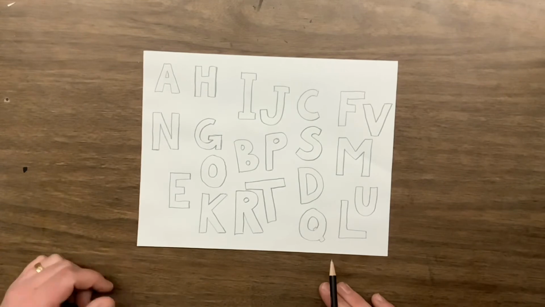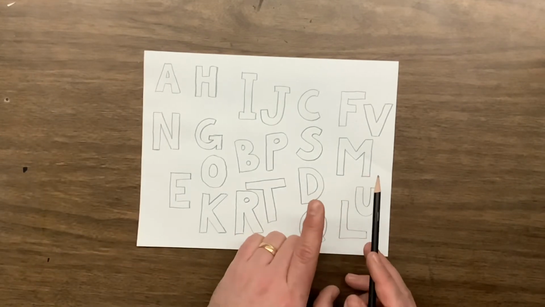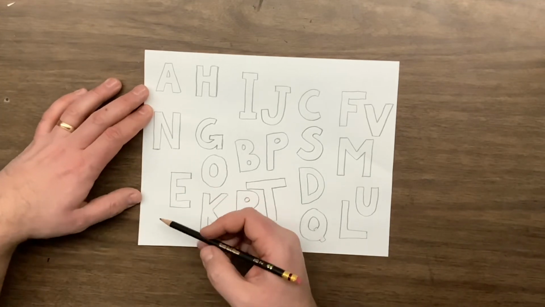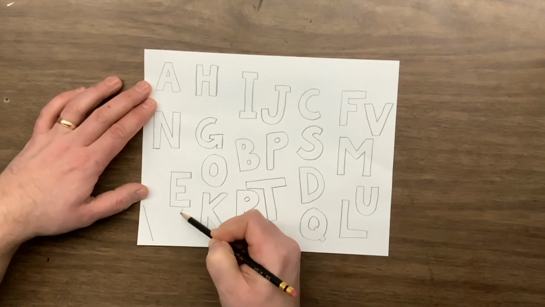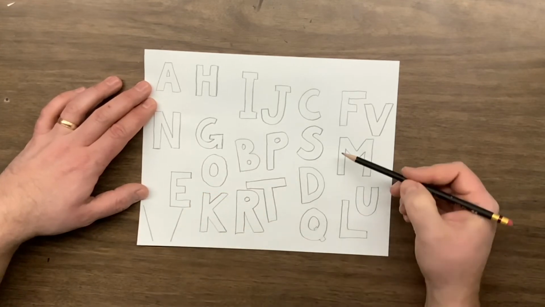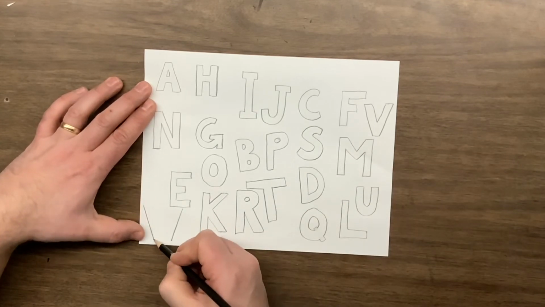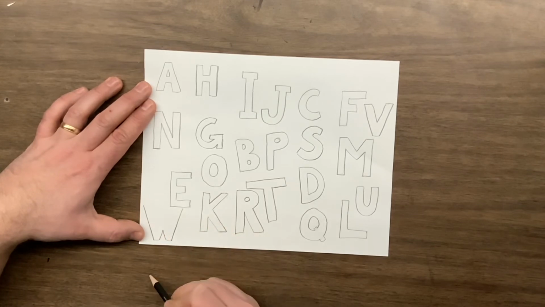There we go. W. W looks a lot like an M that's upside down, but I like to make sure that it looks different no matter what way you look at it. We'll put it way over here in the corner. My W is going to have angled sides though. They're going to come together at an angle. Instead of them going straight up and down, these come in at an angle. I'll put a little flat spot, and then I'll come up and down.